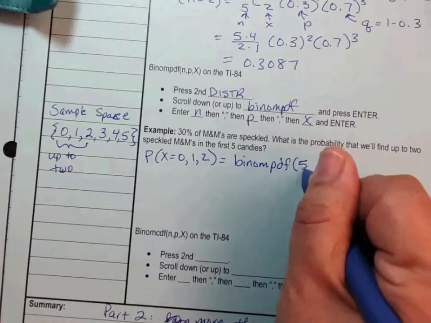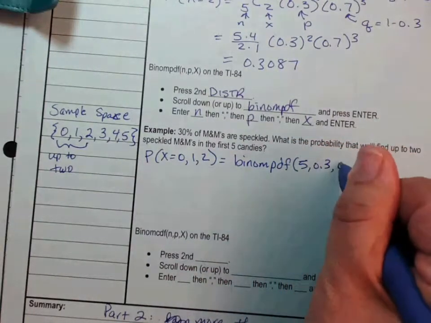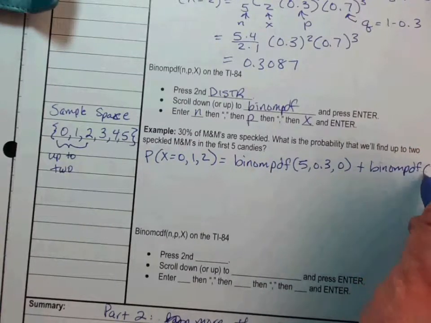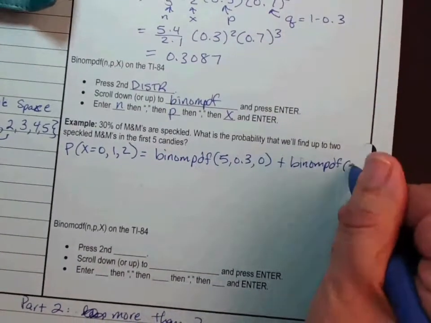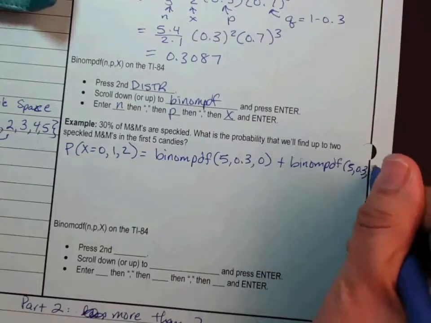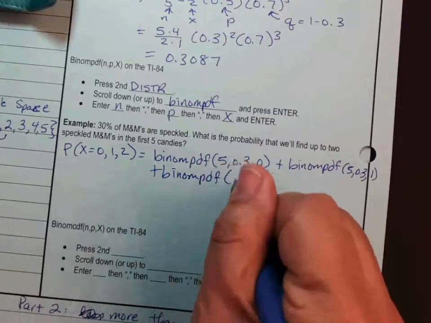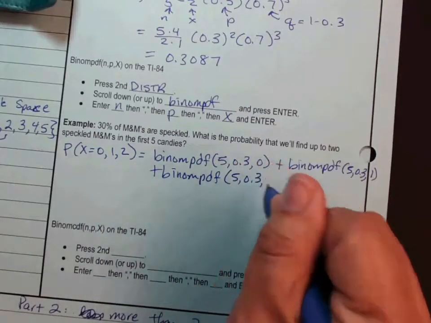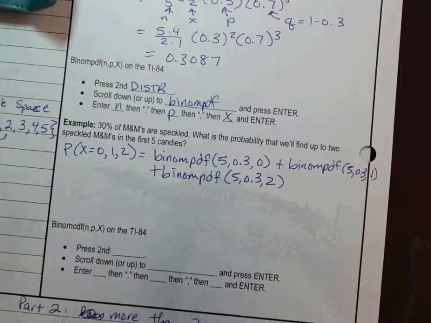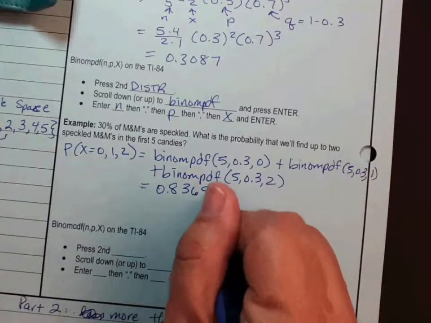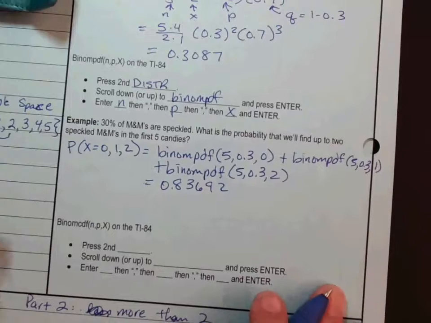So I'm going to 5, 0.3, 0, plus Binompdf of, it's not going to fit, 5, 0.3, 1, plus Binompdf of 5, 0.3, 2. And then work it all out and add it all up. I will get a number. My number will be 0.83692, or about that.